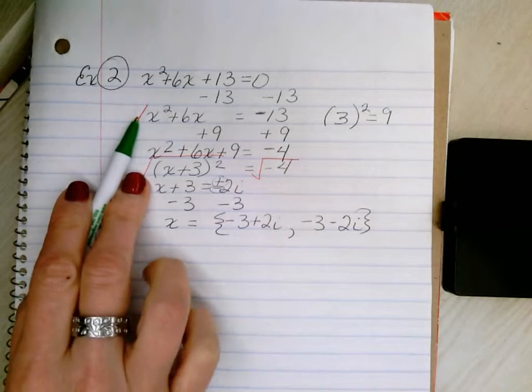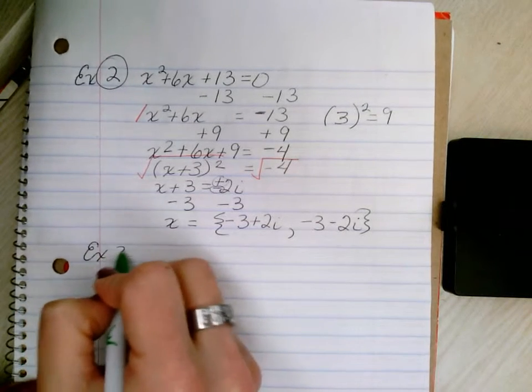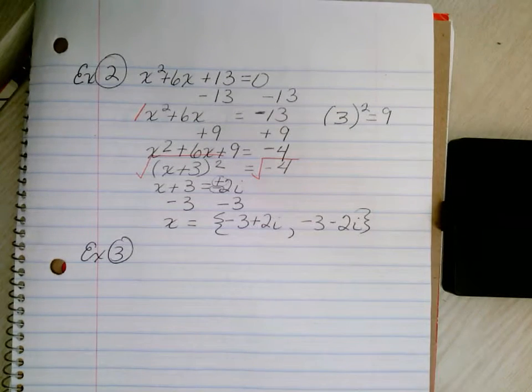Let's do another example where the coefficient is not a 1, and that'll get us through today's lesson. Example 3. Okay, here we go.